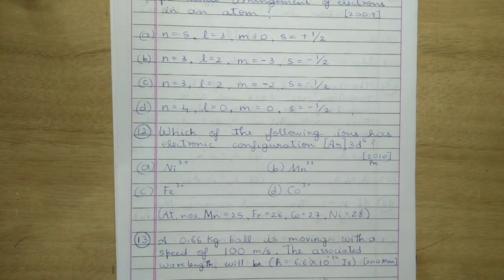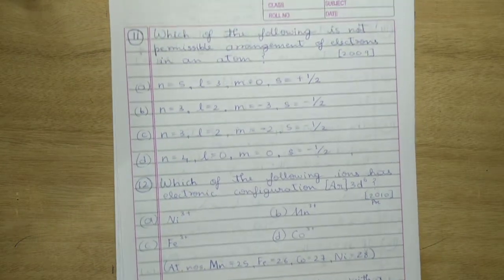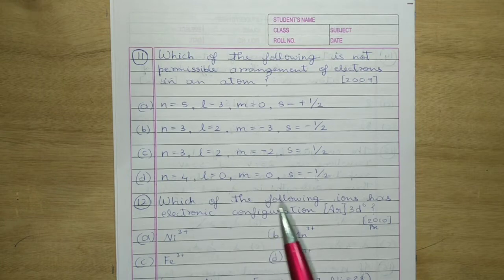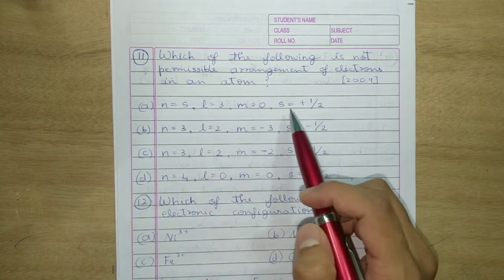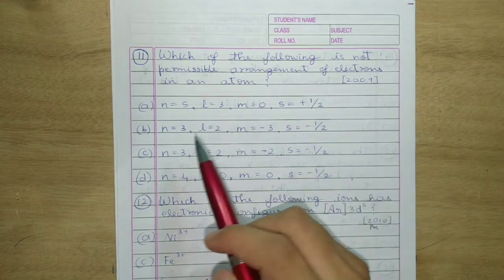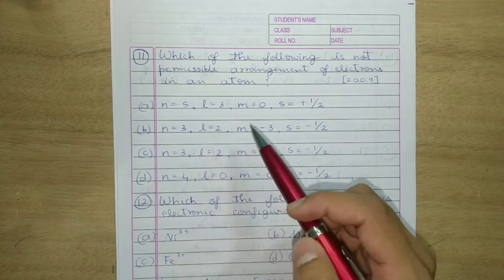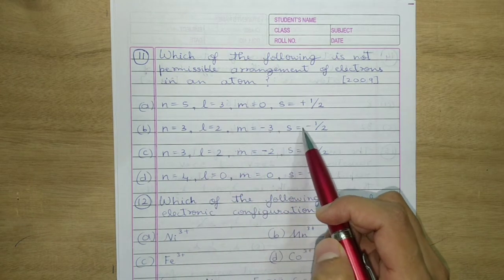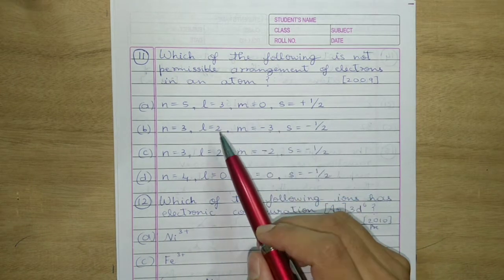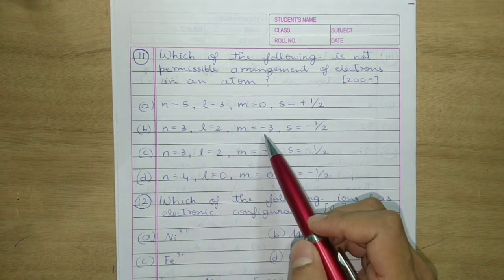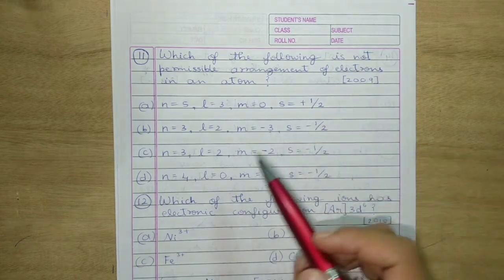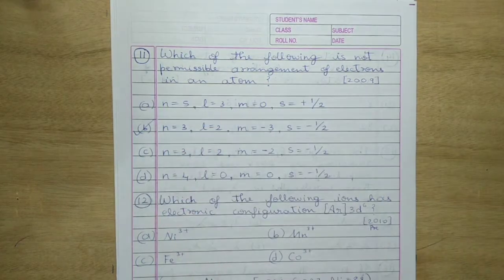Question 11. Which of the following is not permissible arrangement of electrons in an atom? N is equal to 5, l is equal to 3, m is 0, s is plus 1 by 2 is permissible. N is equal to 3, l is equal to 2, m is equal to minus 3, s is equal to minus 1 by 2 is not permissible because the value of m should be from minus l to plus l. It can't be minus 3. So it is option B.